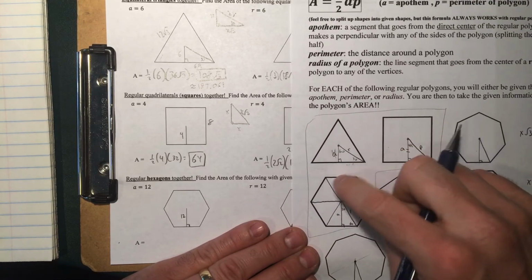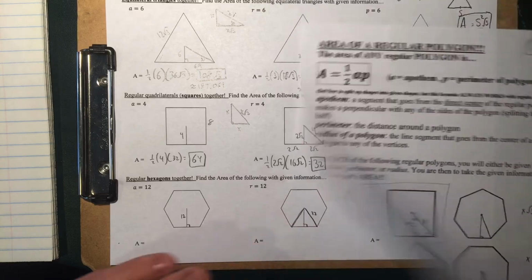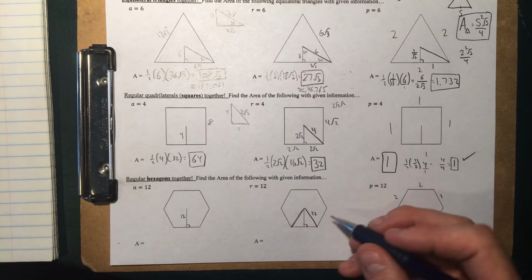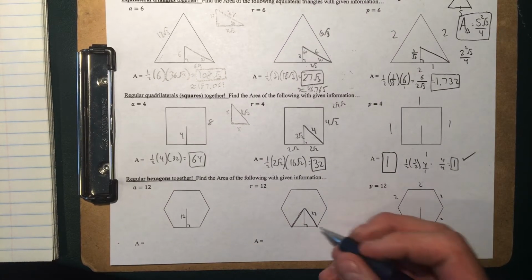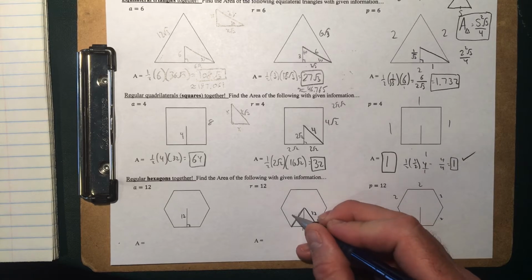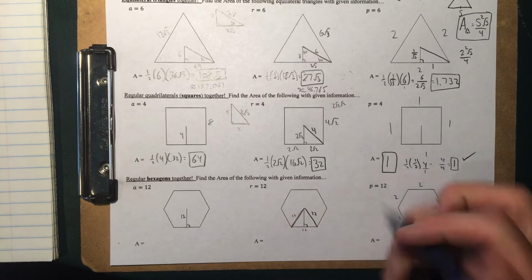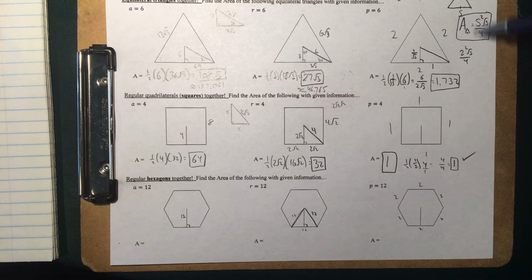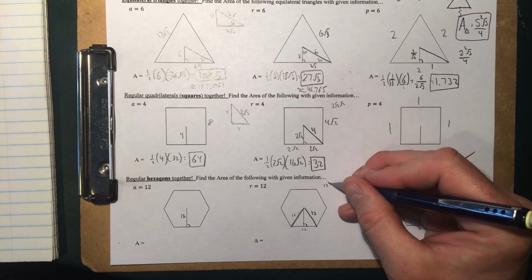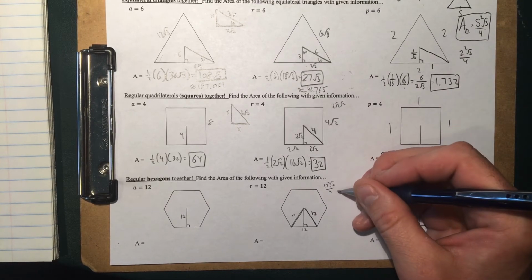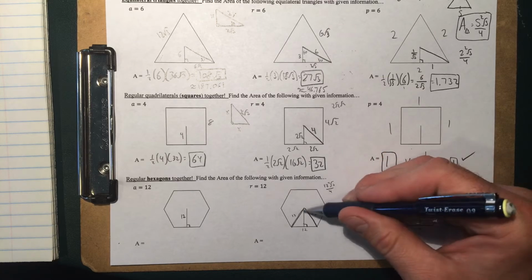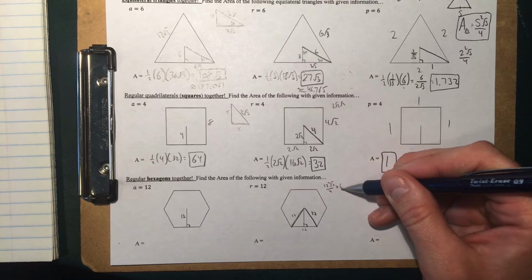Here's a shortcut for you. 1, 2, 3, 4, 5, 6. Really, really pretty. So if you pretend, if the radius is 12, that means that's just a 12, 12, 12. And if I use my newfound formula here, side squared root 3 over 4, that's going to give me the area of one of these times 6.